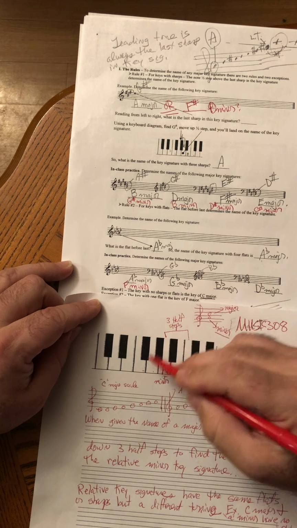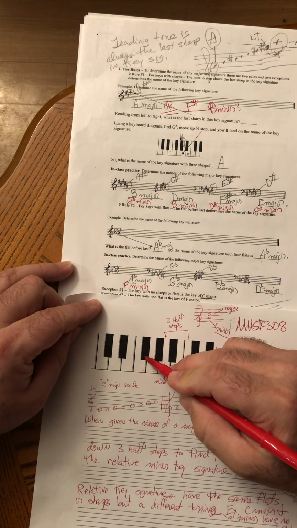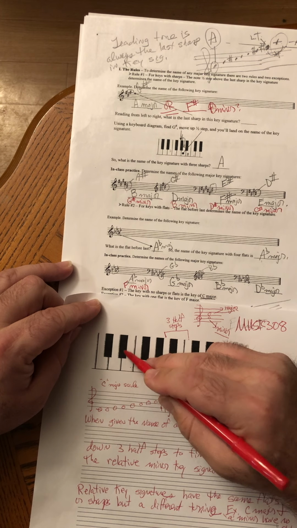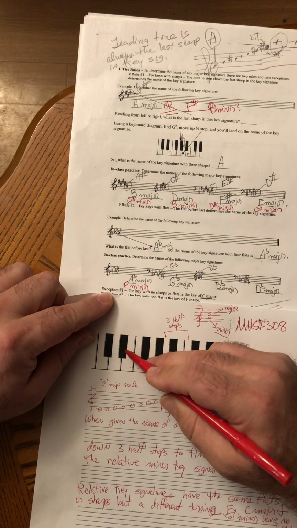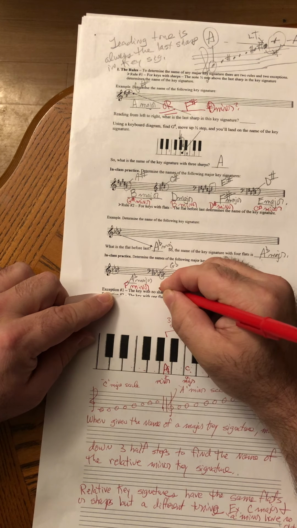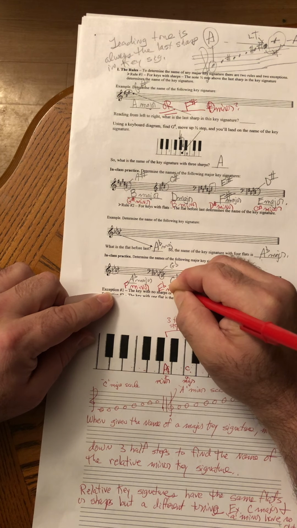This is G flat major. Find G flat on your keyboard. 1, 2, 3. E flat or D sharp. We have flats in the key signature. So we're going to go with E flat minor.